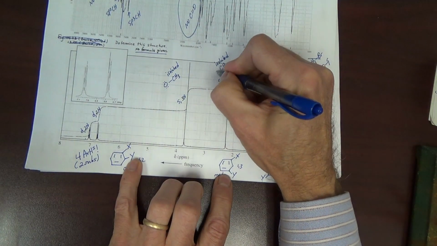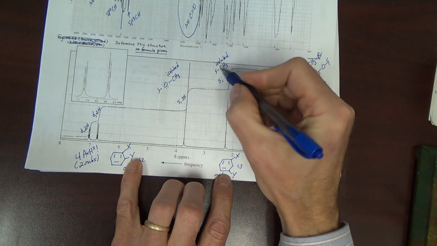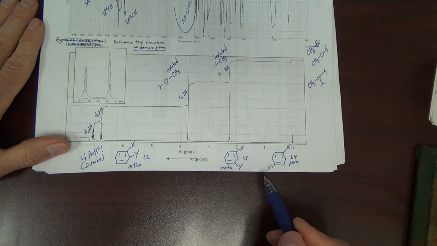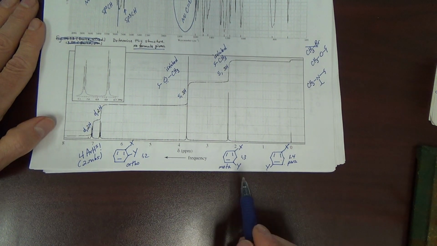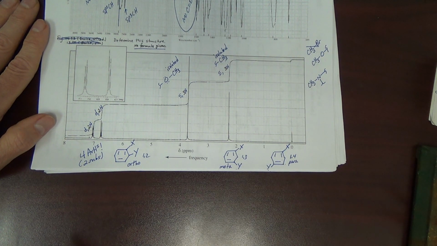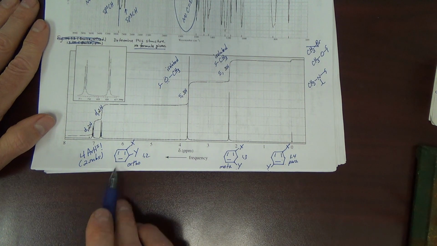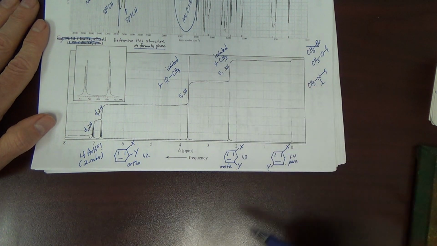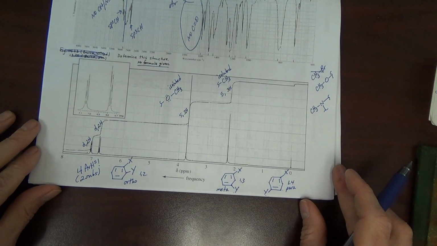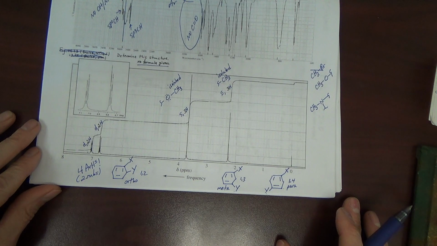We've got this, and now we have 2 fragments. I've got a methyl and a methoxy. This is the X and Y that go on this ring here. The question is really, what is the substitution pattern? That's what we need to decide, and then we just need to put the 2 groups. I'll let you think about that one further, and we'll finish it up in class. All right.